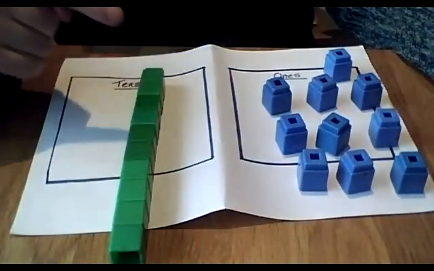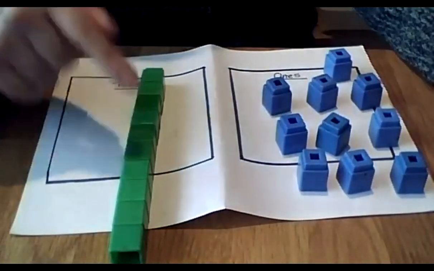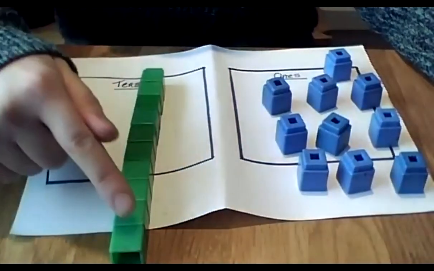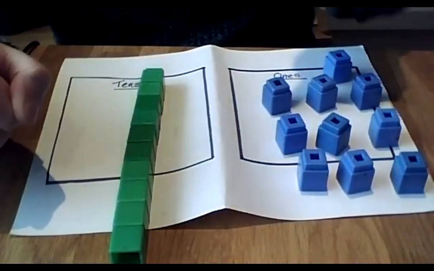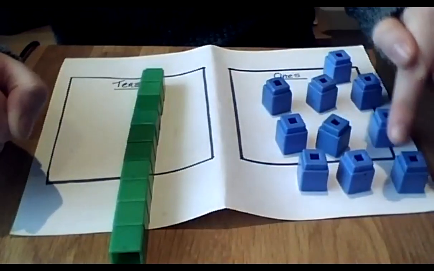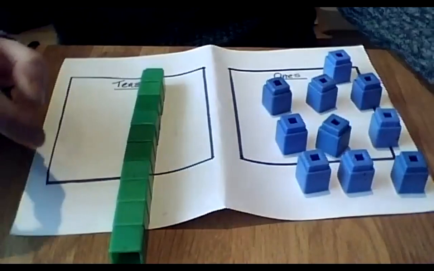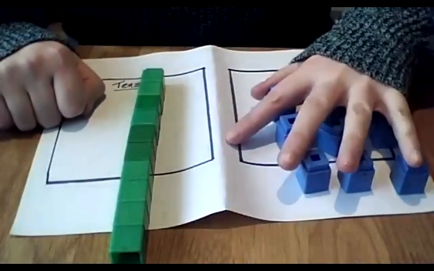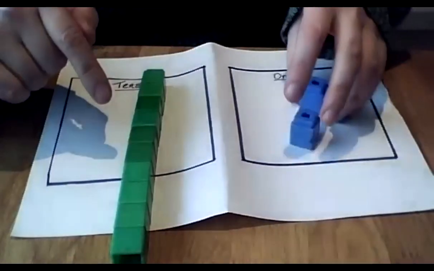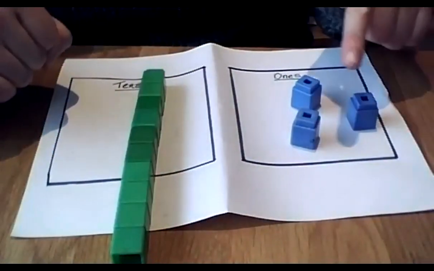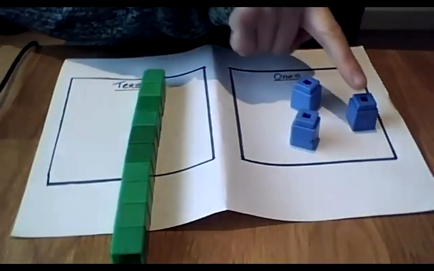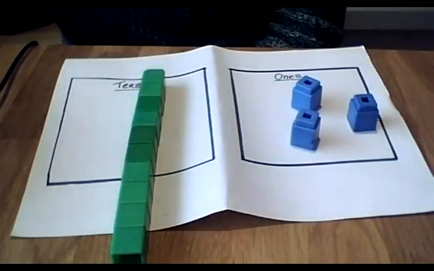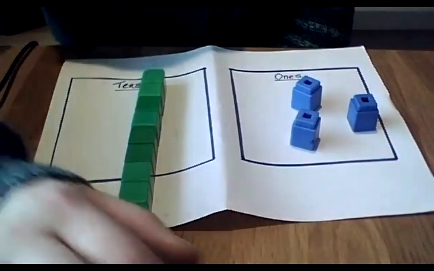1 ten is the same as 1, 2, 3, 4, 5, 6, 7, 8, 9, 10 ones. So 1 ten and 10 ones are the same. Okay, so if I've got 1 ten and I've got this many ones, how many ones do I have? I have 1, 2, 3 ones. So I've got 1 ten and 3 ones. What number is that? Well, let me see. Let me write it down.